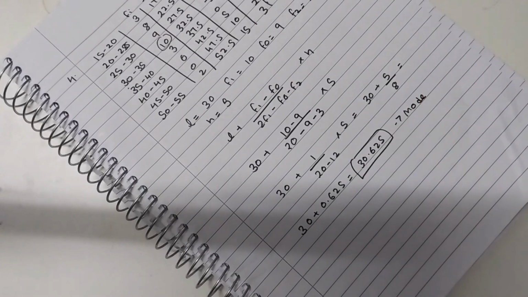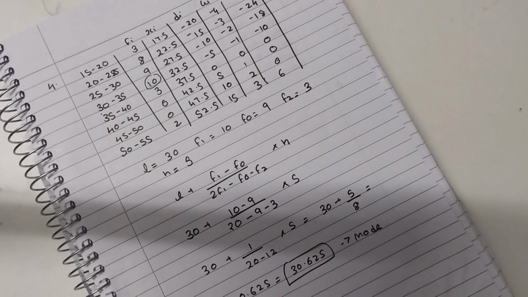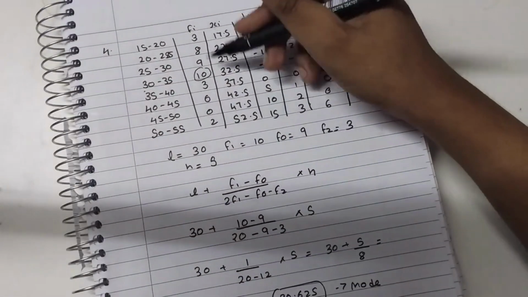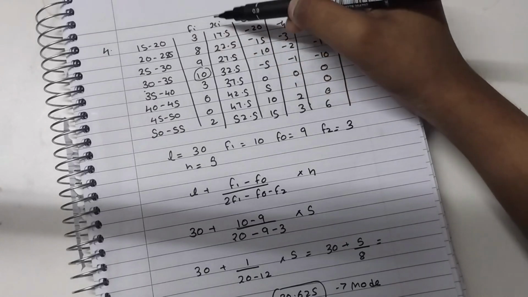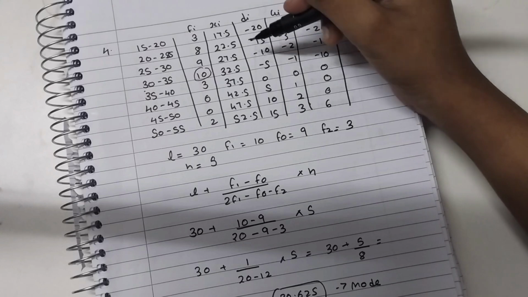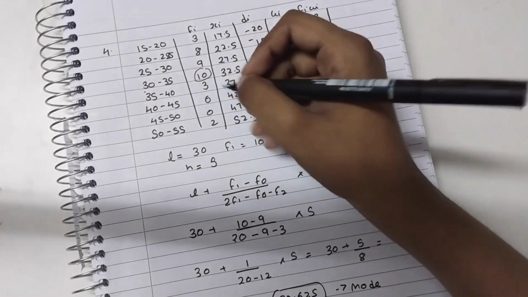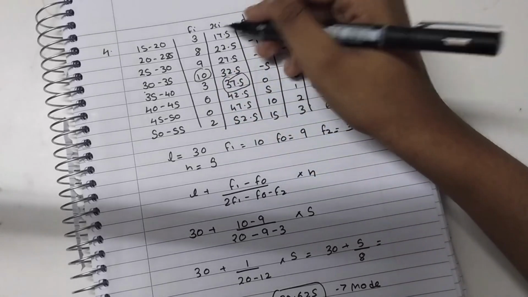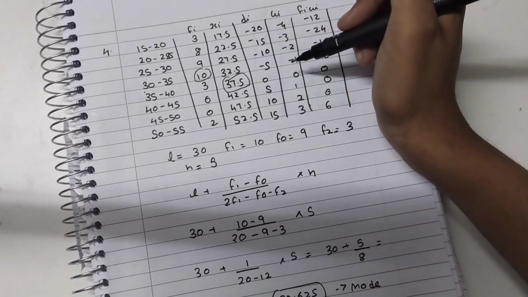Next, they're asking us to find the mean. So here we're going to use the step deviation method in order to find the mean. They've given us the values of fi. We need to find the values of xi, which is the upper limit plus the lower limit divided by 2. di's value is given by xi minus the assumed mean. Here we're taking the assumed mean to be 37.5. So the value of di is 17.5 minus 37.5, which is equal to minus 20, and so on.